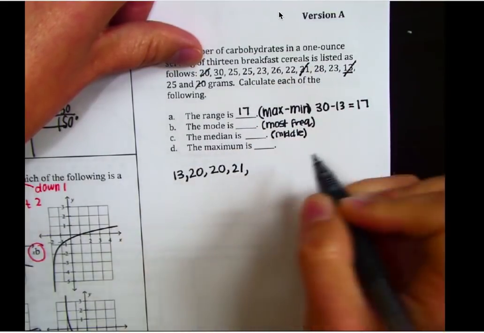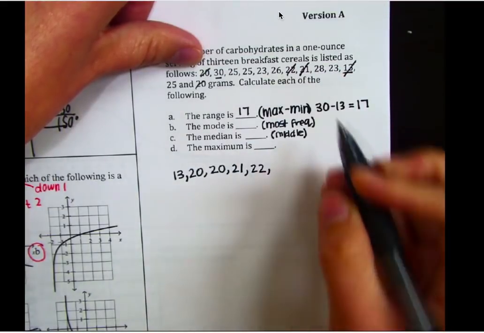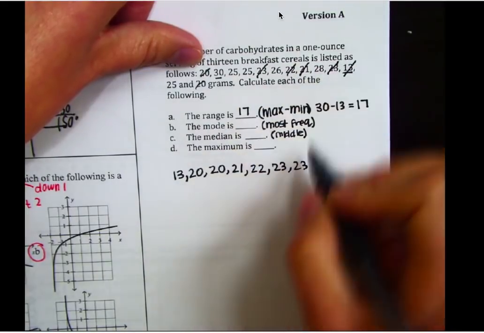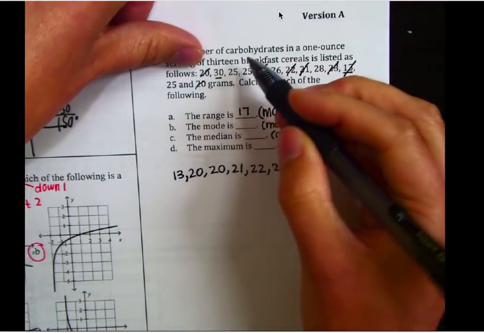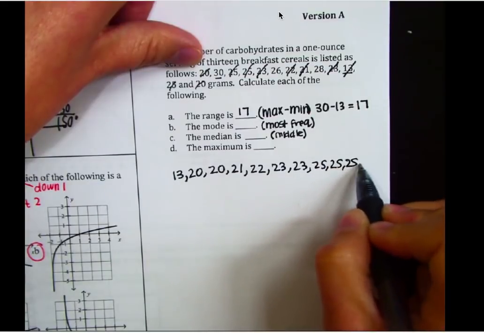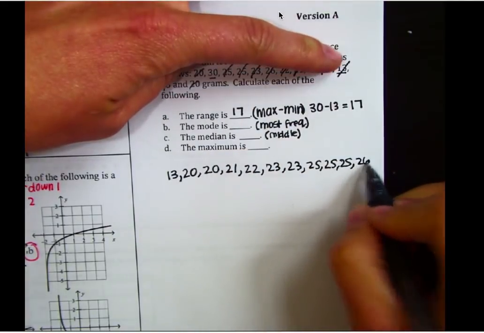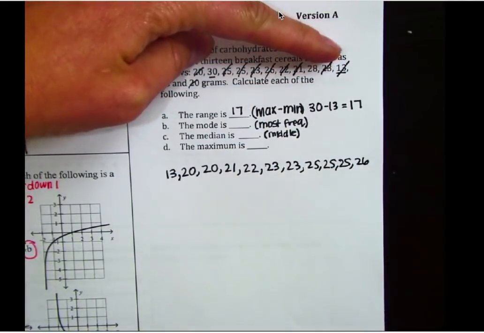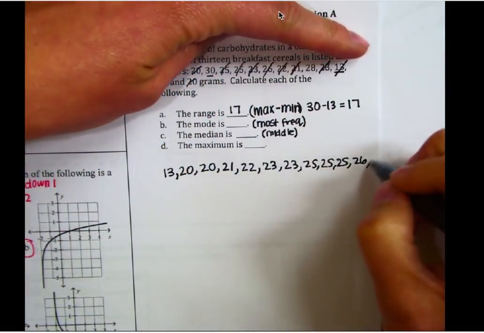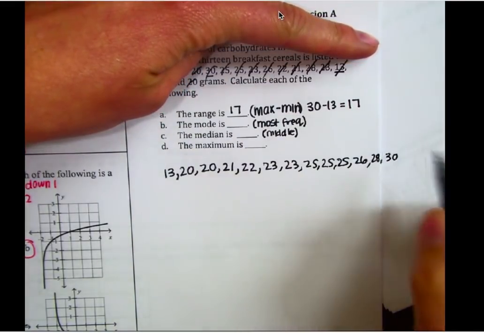21, 22, 23, you have 23 again, 25, 25, 25, so we have 25 3 times, and then I have 26, I'm out of room, and then 28, and my last one is 30.